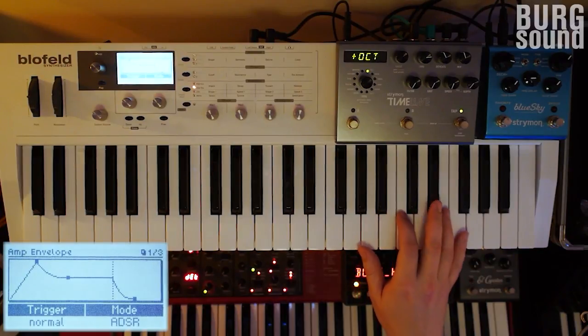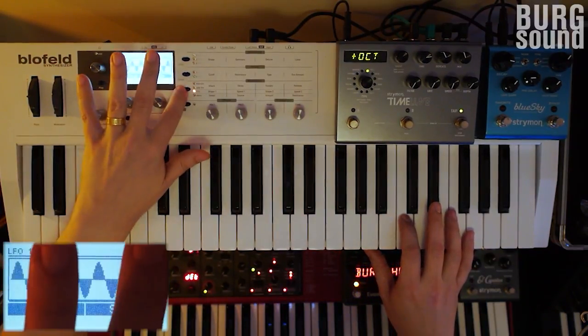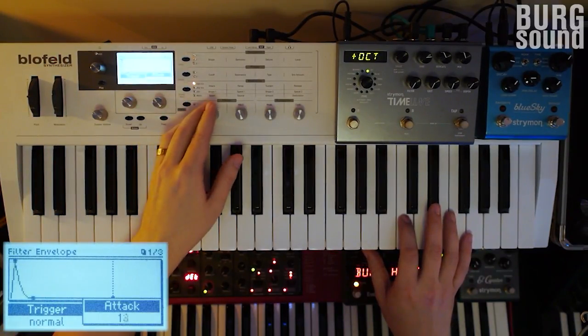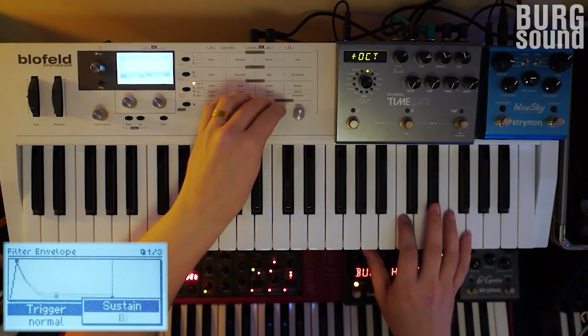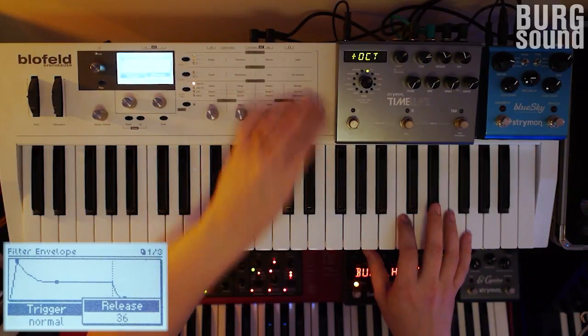Okay, now also at the same time I want to create a filter envelope. Let's just make the curve first. I want to make it quick in the beginning, a little bit like that. And do the same here with the sustain, maybe a little bit different, shorter with a different release.